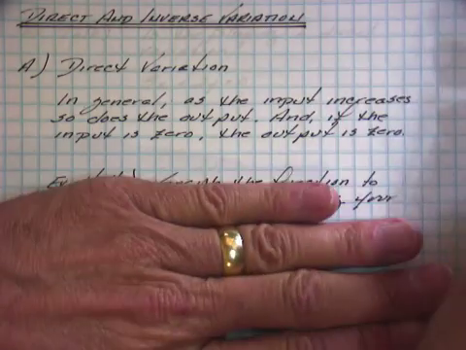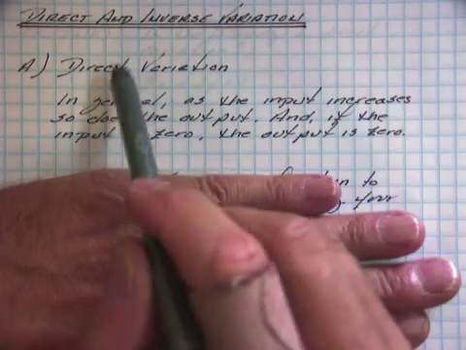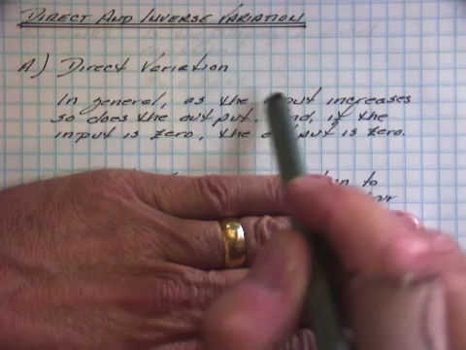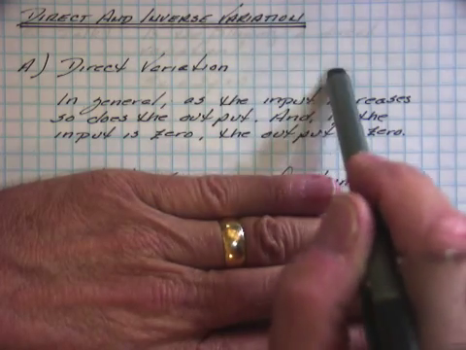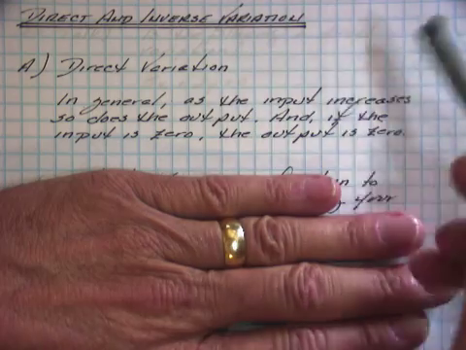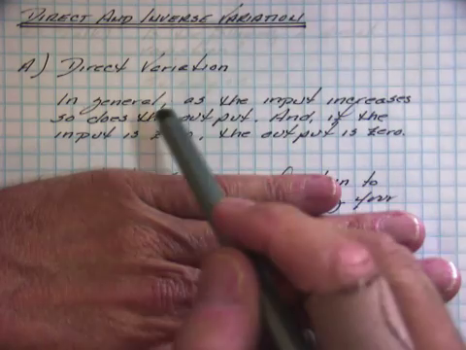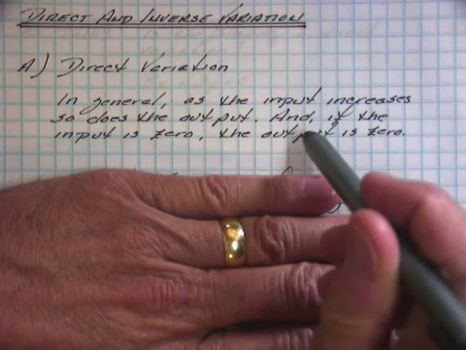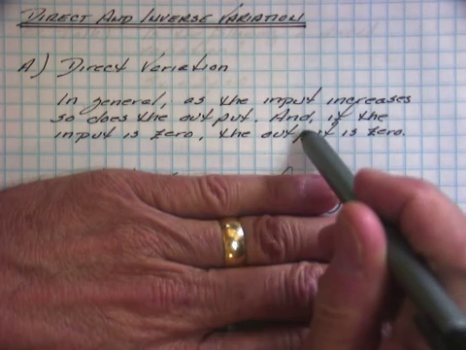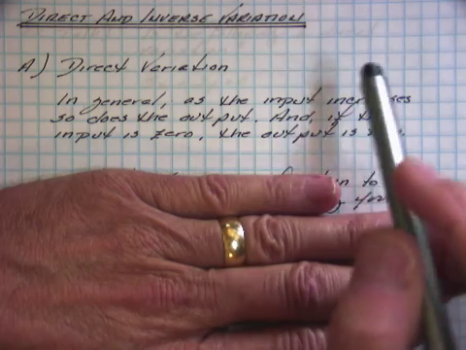Now, just in general terms, direct variation is, in general, as the input increases, so does the output. The higher my input, the higher my output, okay? Now this part's important also. If the input is 0, the output is 0. It's a fancy way of saying it goes through the origin. If we were to graph this, it would go through the origin.